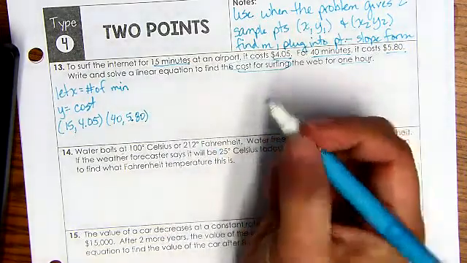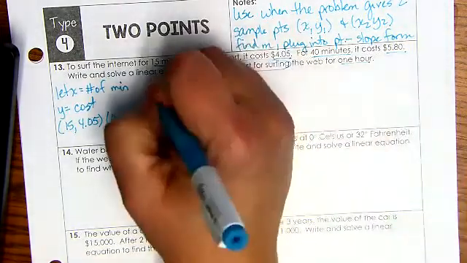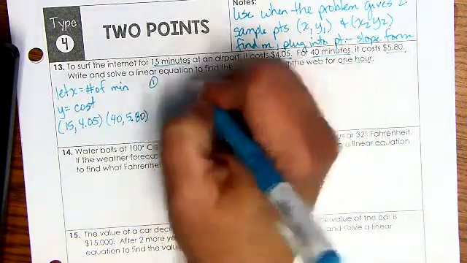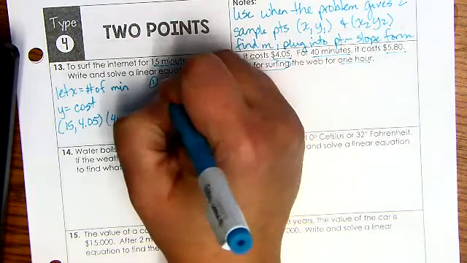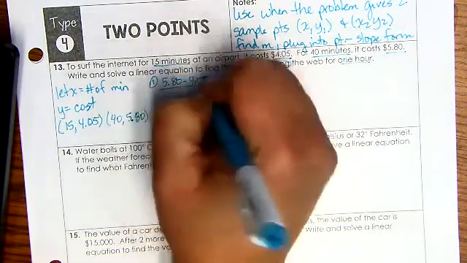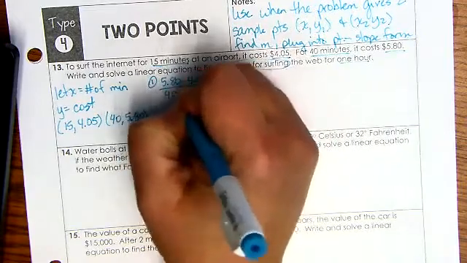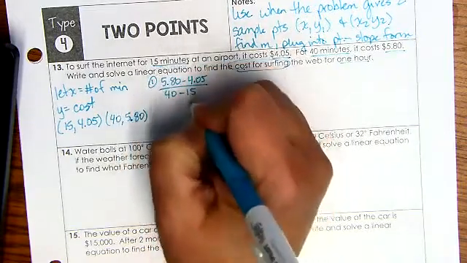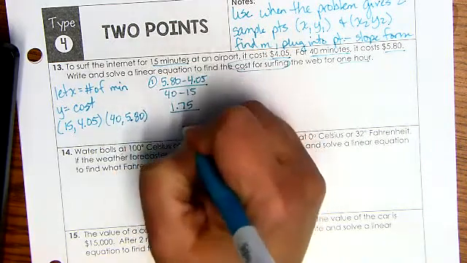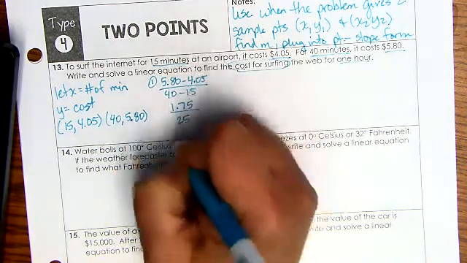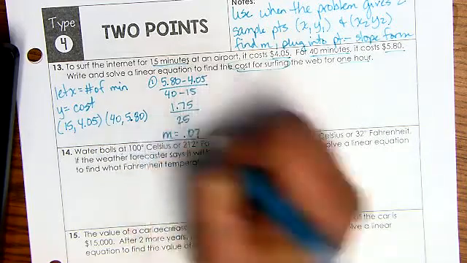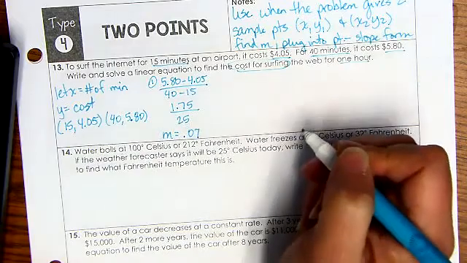All righty, so the first step is we've got to find the slope. So I've got 5.80 minus 4.05 over 40 minus 15, which is going to give me 1.75 over 25, which is 0.07. So my slope is 0.07.